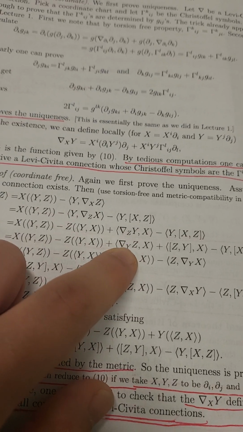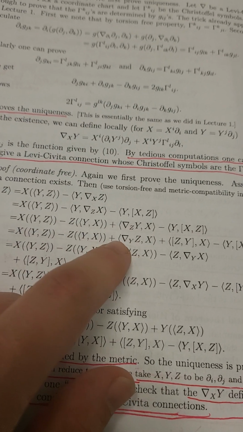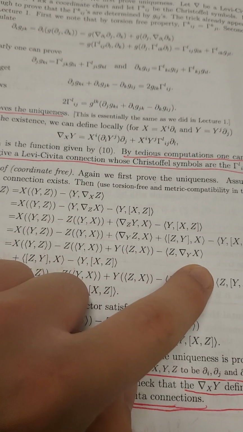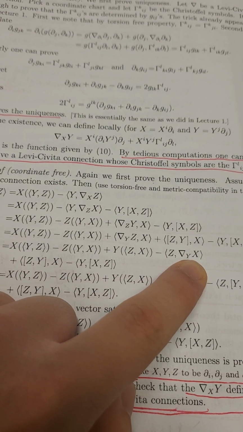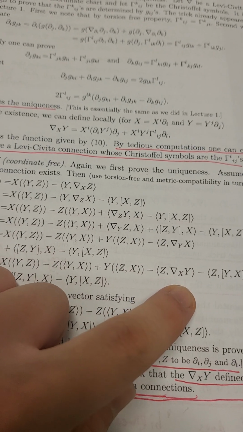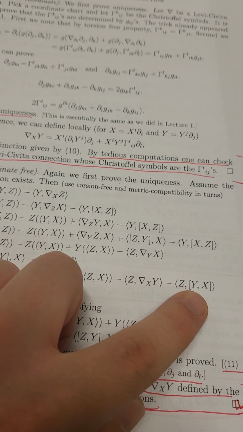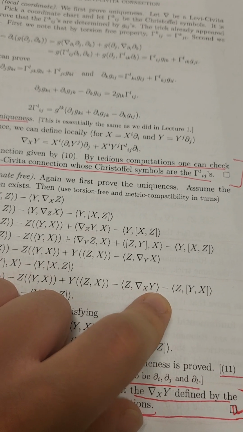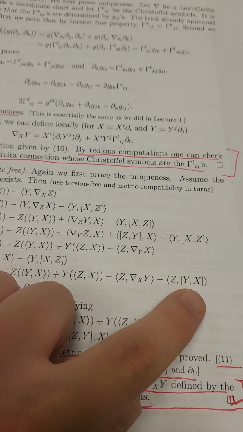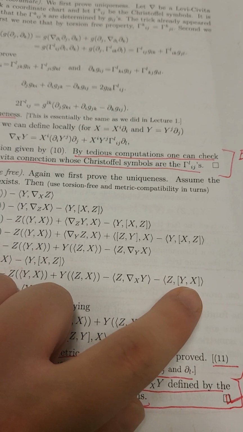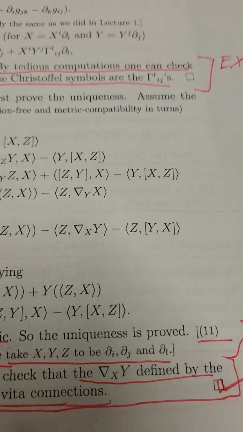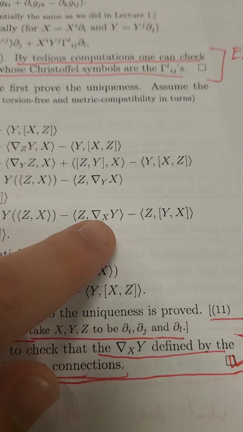Now we do it again for nabla_Y Z, using the metric compatibility, and then we identify nabla_Y X. Now we replace nabla_Y X with nabla_X Y plus the Lie bracket [Y, X]. So again, this is the torsion-free property.